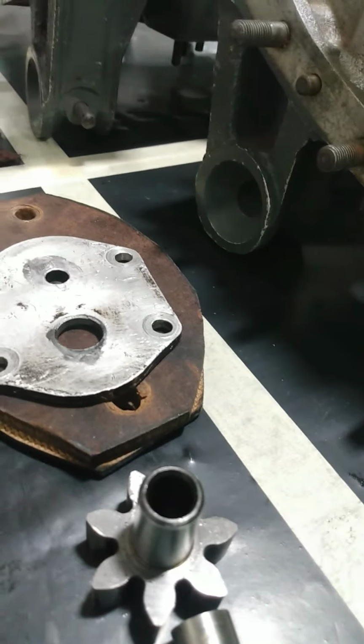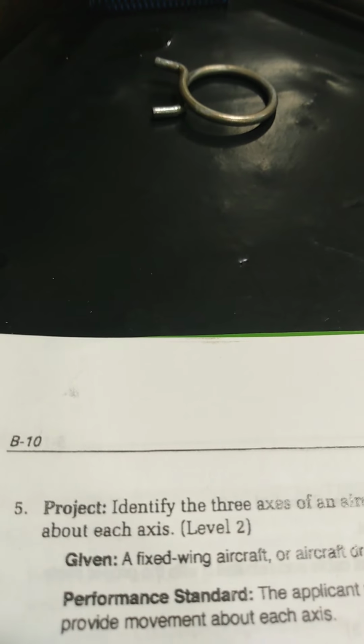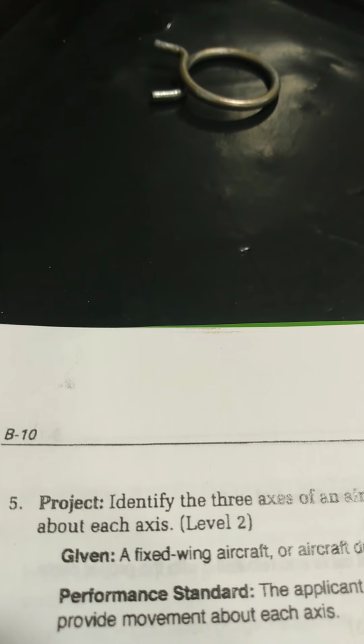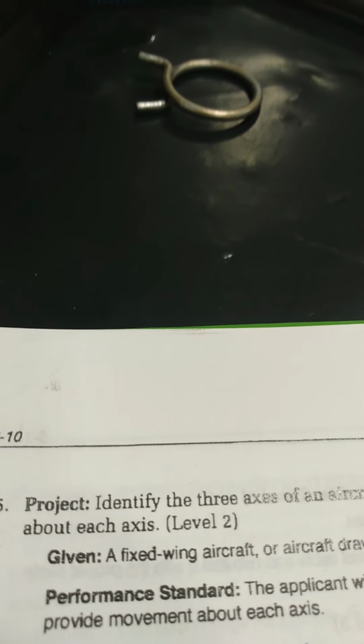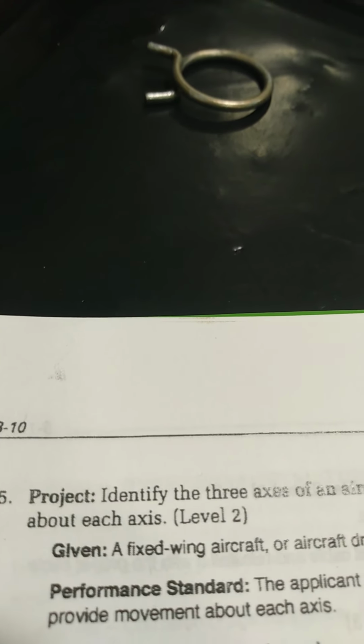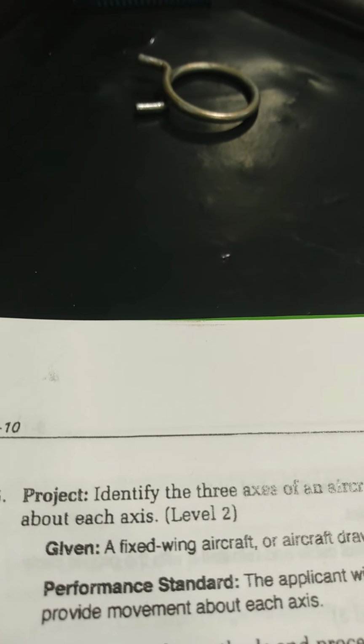What is the function of a cable tension regulator? It automatically adjusts the cable's tension to compensate for expansion and contraction in the aircraft structure.